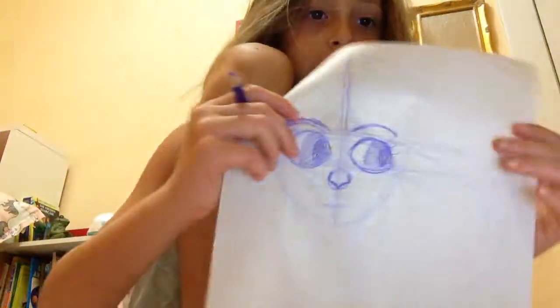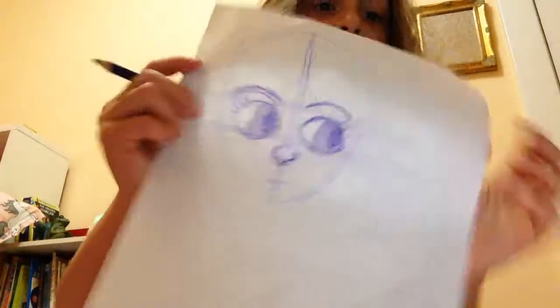This is my drawing so far. And if you want to know how to draw kind of like that, you can go check out my tutorial, how to draw a girl's face in my style.